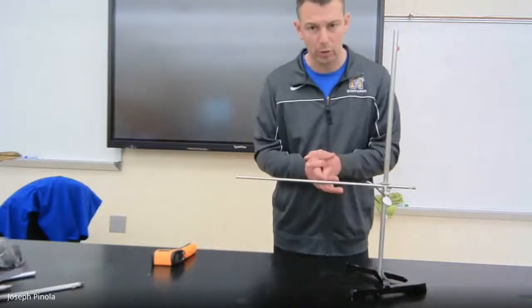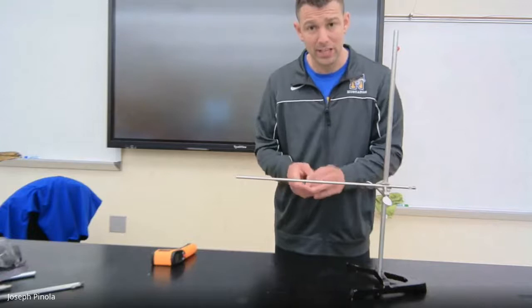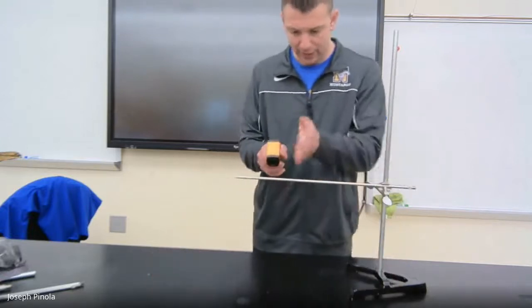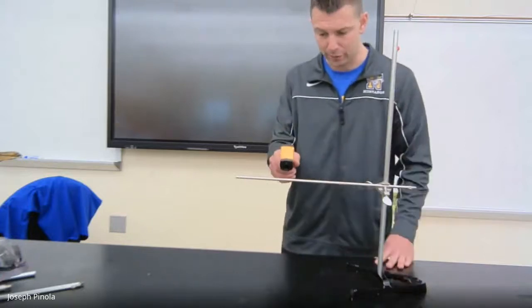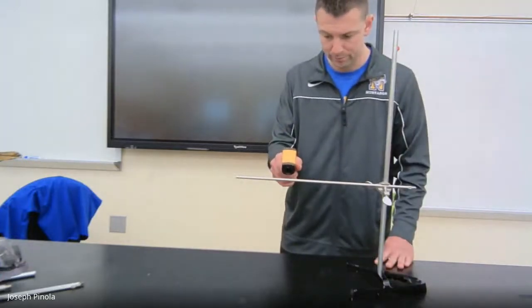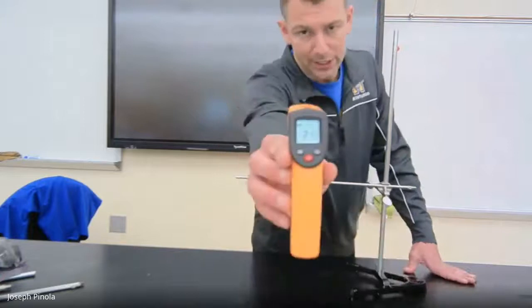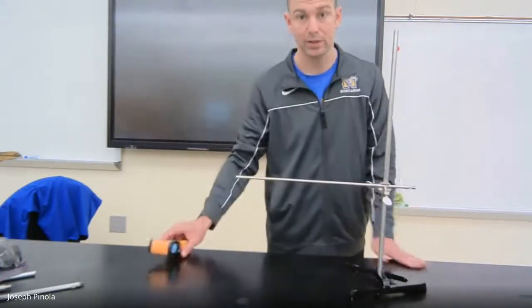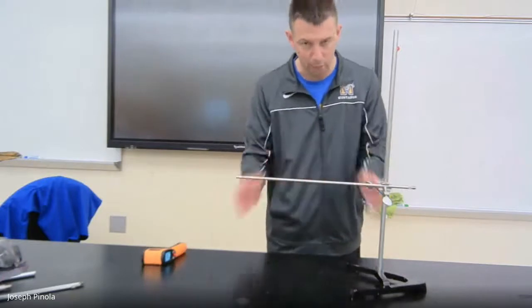Today I have a metal rod in front of me. I'm going to take the temperature of the metal rod roughly 2/3 of the way down at this point using my infrared thermometer. The rod is at a temperature of 21 degrees Celsius. That makes sense. It's roughly at room temperature.